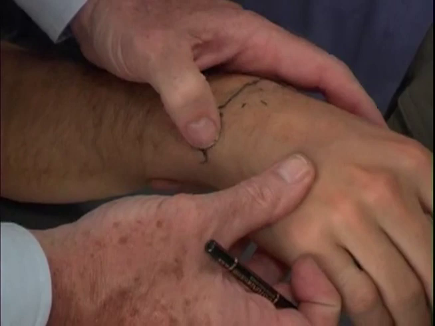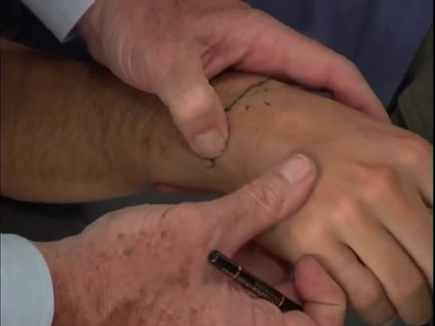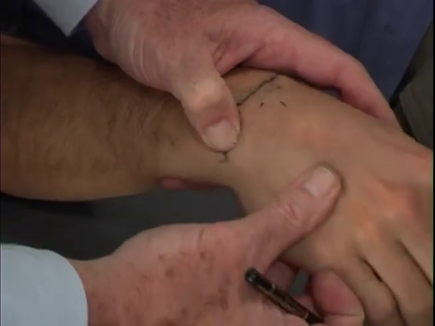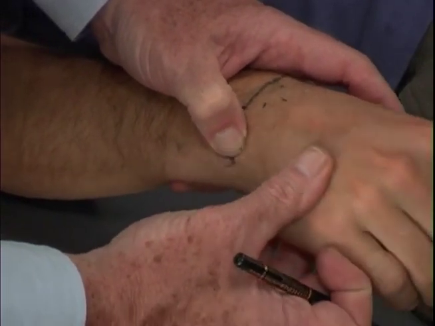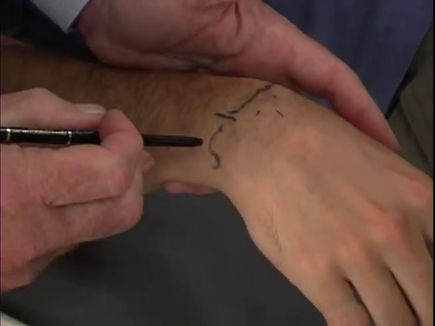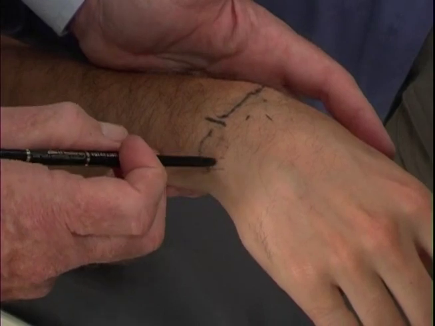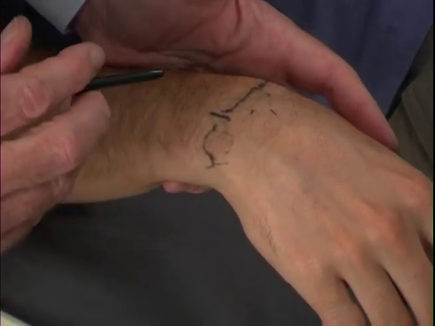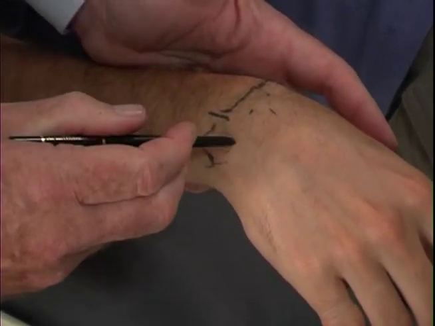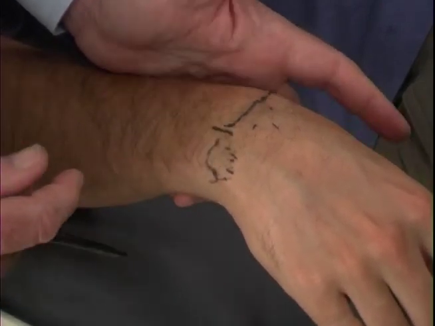the triangular fibrocartilaginous complex. Just beyond that, a space where we can move the wrist back and forth with our thumb or finger right in that area will frequently be tender. Some people inject into that, other people just inject the ligaments around it, and I think either approach is probably reasonable to do in this area.